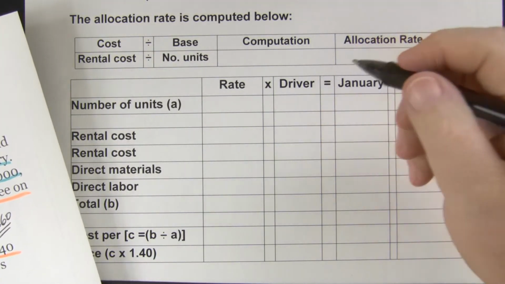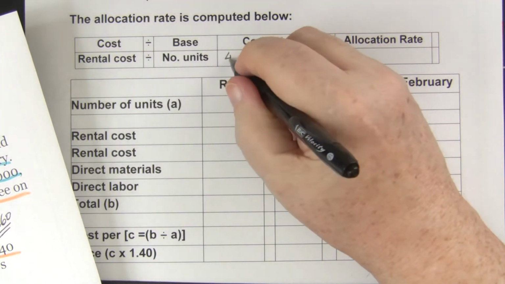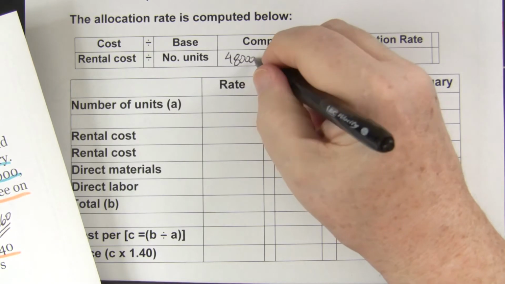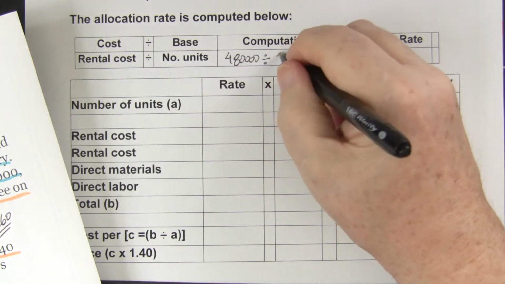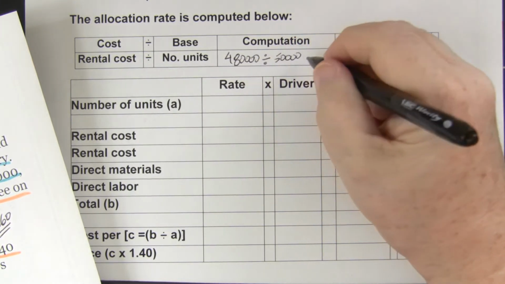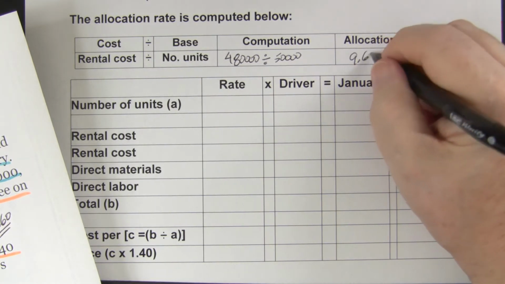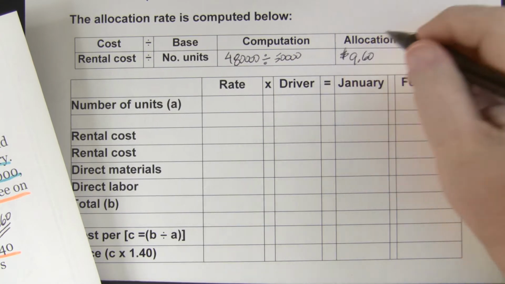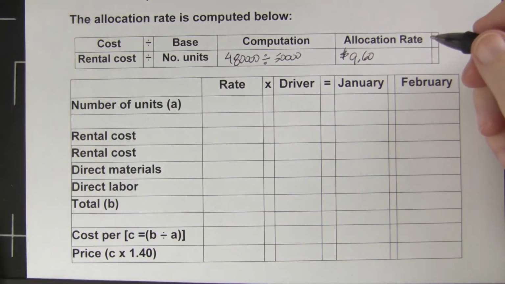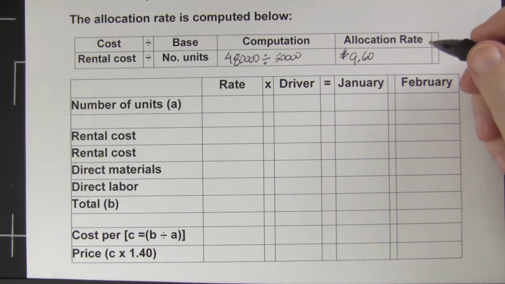Our computation, we did that. We did 480 divided by 50,000, $9.60 per unit. Now this is an allocation. This allocation is not based on time, because we have a time period. They don't tell us what it is, but we have a time period.